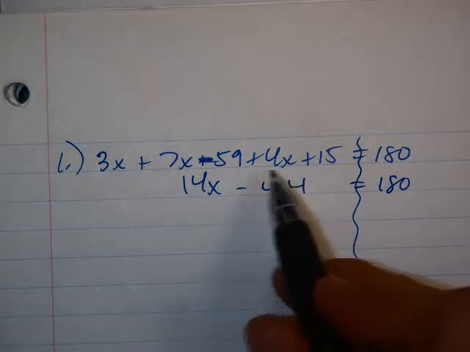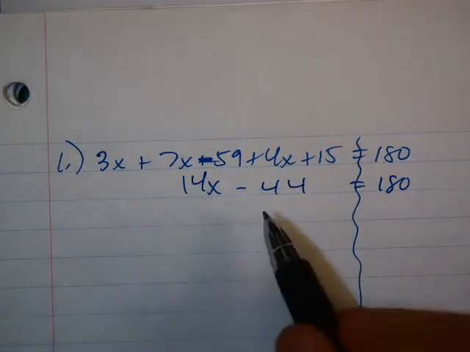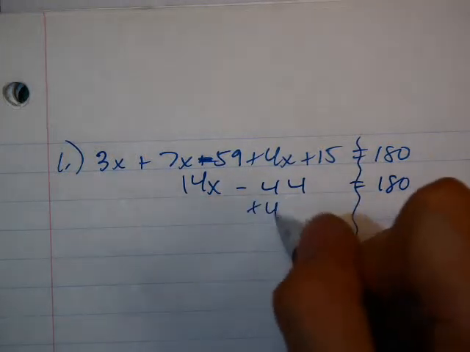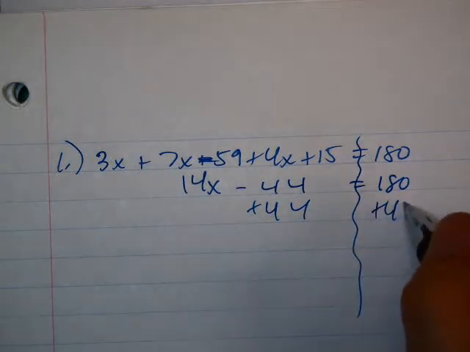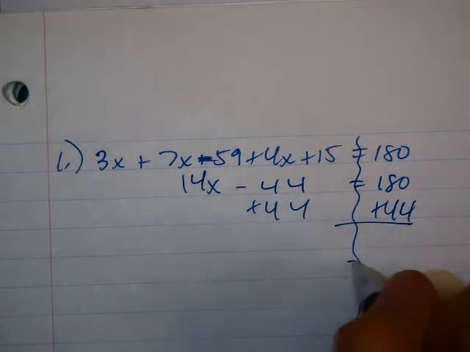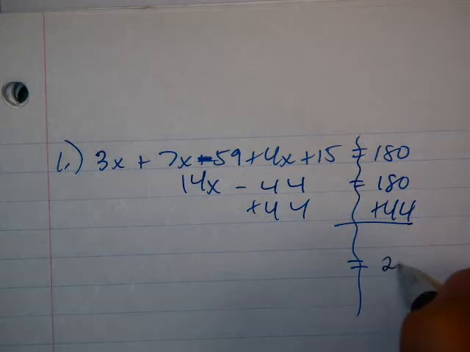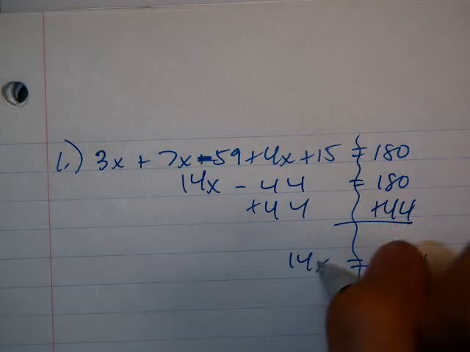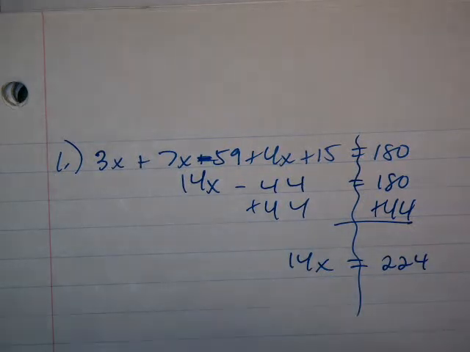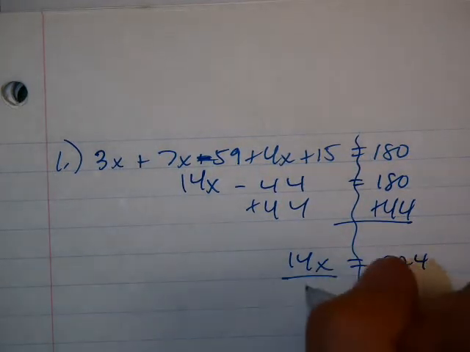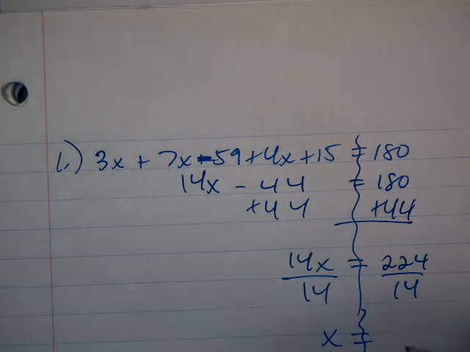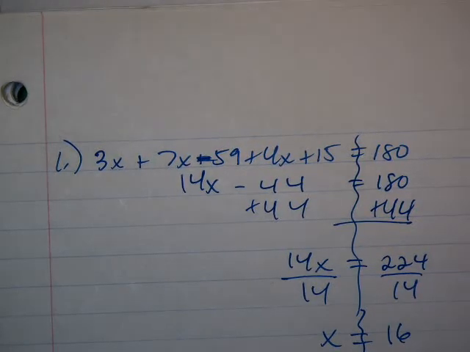Now remember I'm trying to get x alone, so I'm going to move that minus 44 over to this side. Since I'm crossing this line, I change that sign, plus 44 plus 44. When I add this, I get 224, I believe. That's 0 plus 4. Yep. That equals 14x. Divide by the coefficient of x, which is the 14. X equals 16. So there's our value for x.